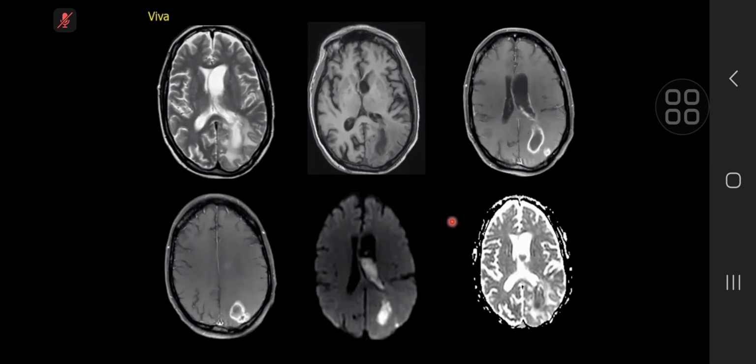Okay, so I'm provided multiple MRI sequences. In the T2, I can see there is a rounded lesion, which is an enhancing lesion on the contrast images, with T1 hypo and T2 hyper signal with surrounding edema. On post-contrast, I can see it is well-defined, encapsulated and enhancing.